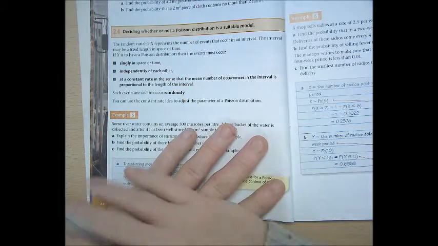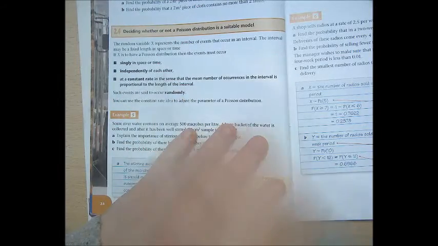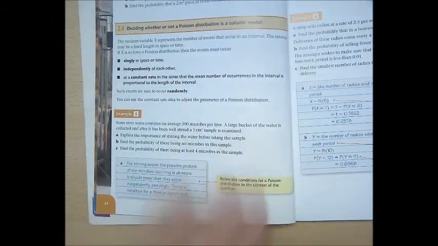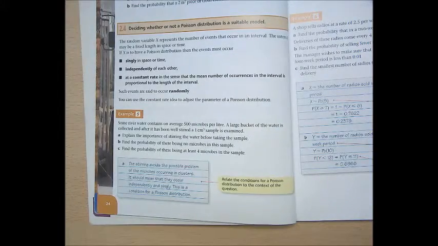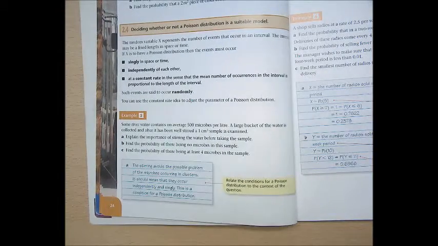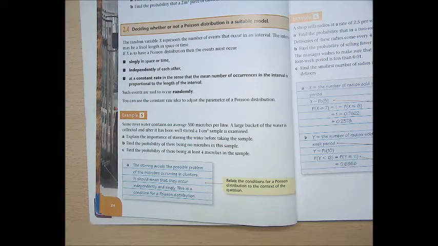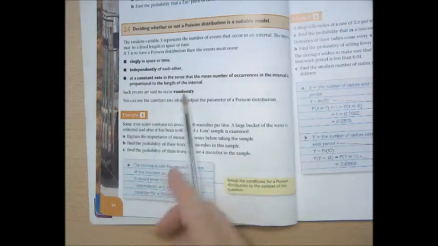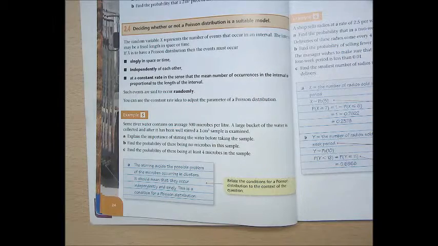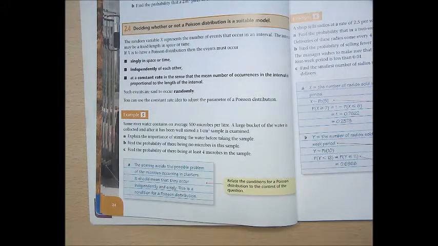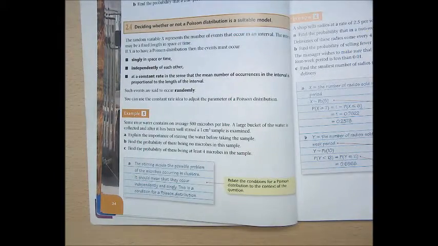When all three apply, you get to say the events are occurring randomly, and therefore you get to use the Poisson. That's another instance of how one topic in maths tries to steal a general word and says this is all my own. Clearly the word randomly you've been using ever since year 8. You can still use it, but if you use it in a Poisson context, you are going to be assumed to be meaning that all these three things apply.